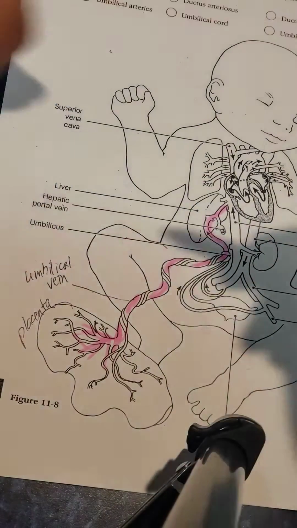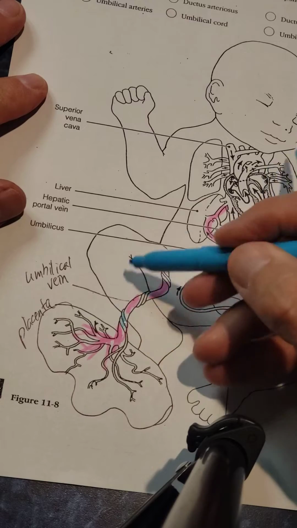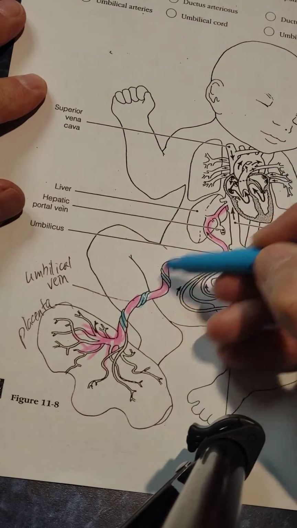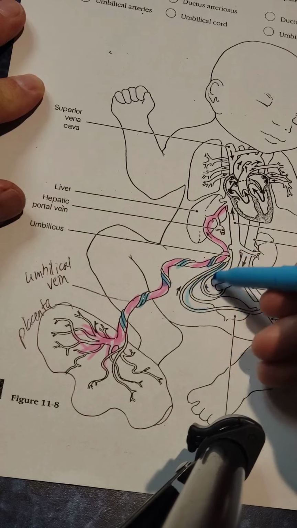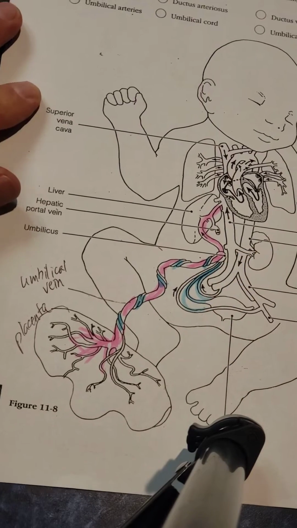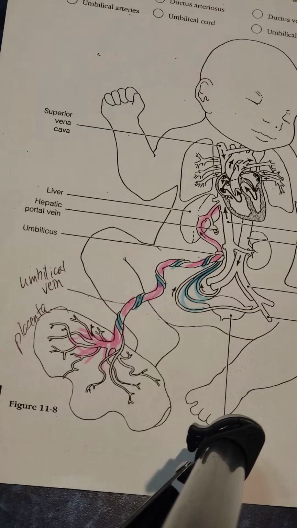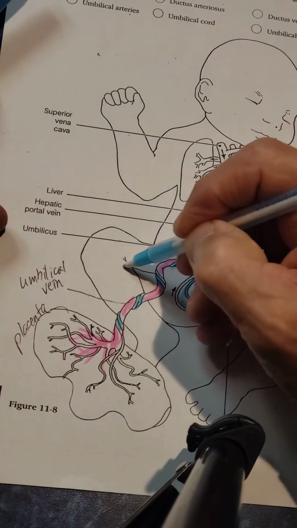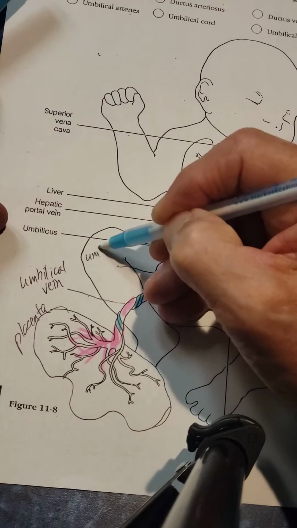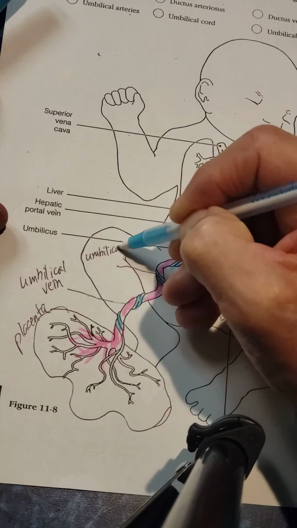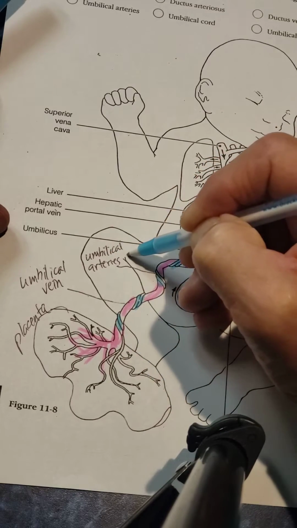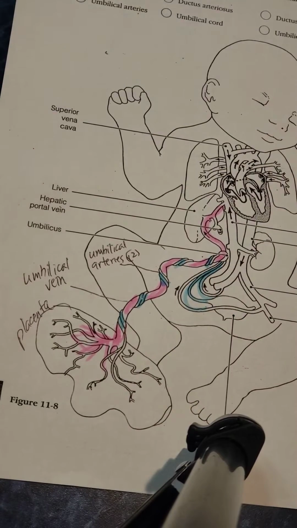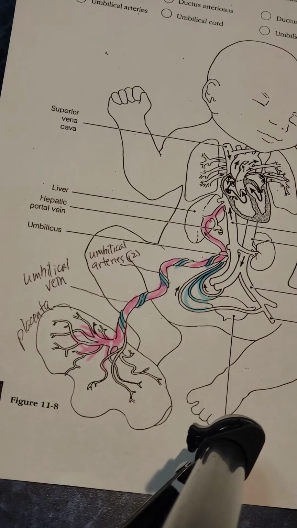And then wrapped around the umbilical vein, you can see a pair of what are referred to as umbilical arteries. So we have two umbilical arteries here. So let's label those right there. Umbilical arteries. And we'll put a 2 there, so we know there's 2 umbilical arteries and 1 umbilical vein.